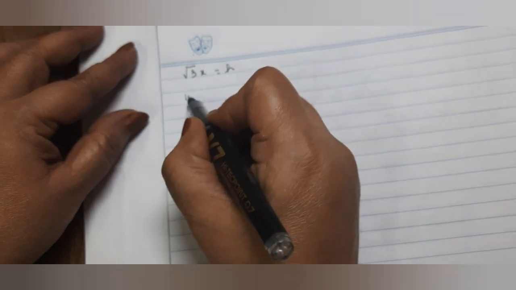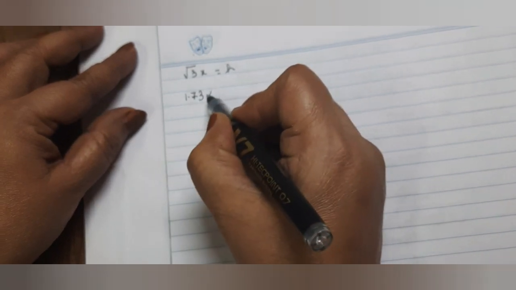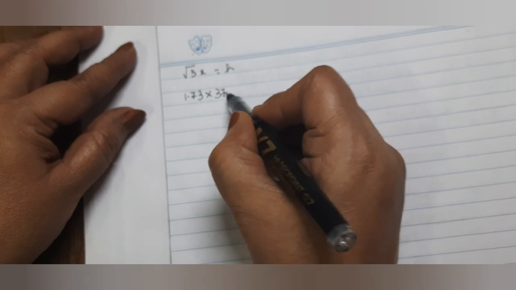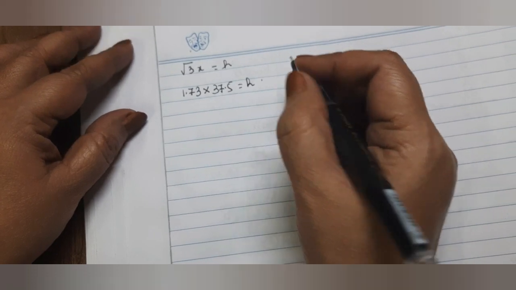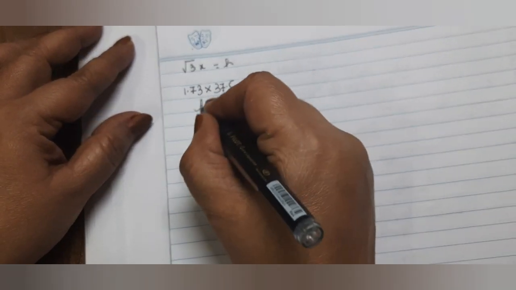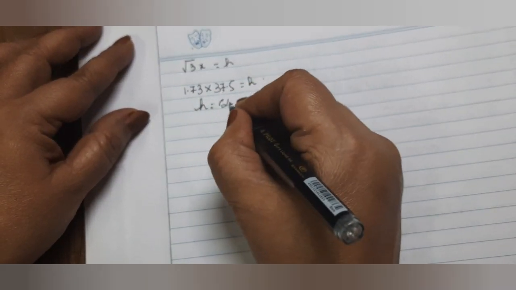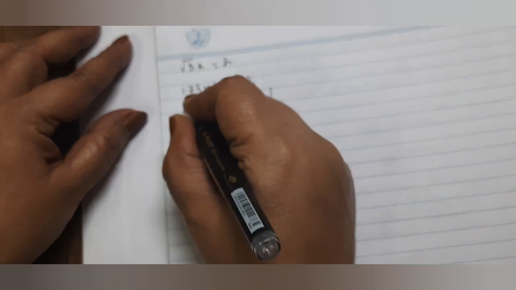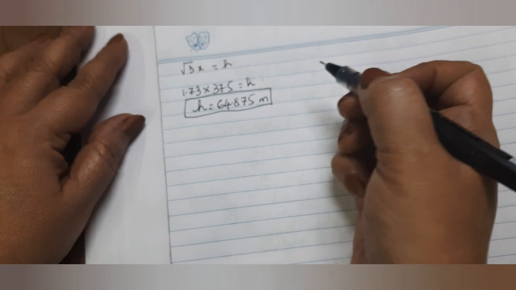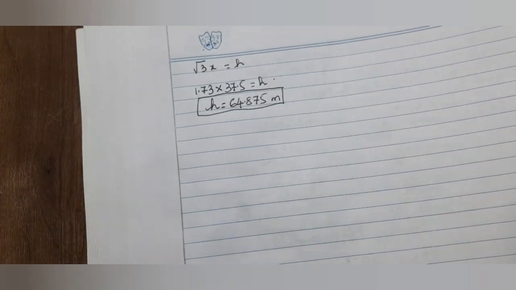So root 3 we will take 1.73 into x, we got 37.5, equal to height. So when multiplied we will get 64.875 meter. Height of each pole is 64.875 meter.